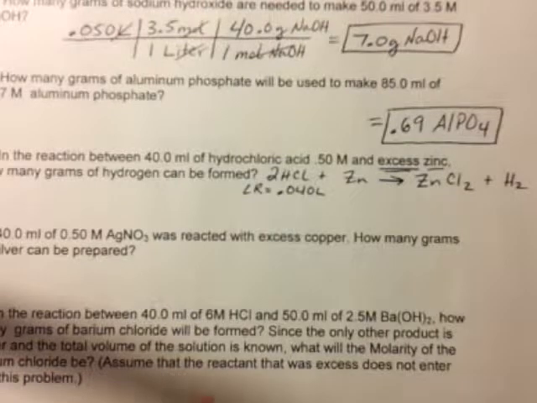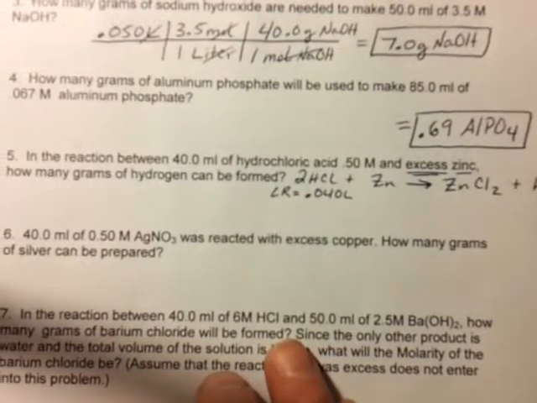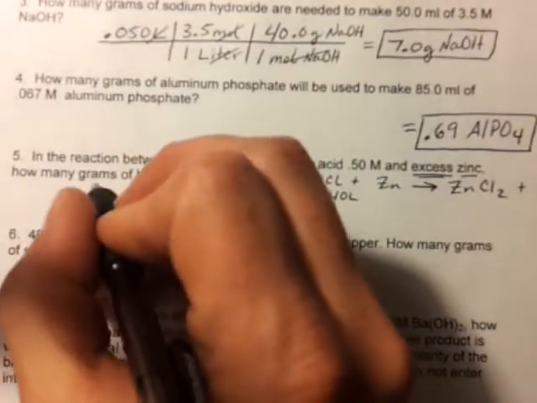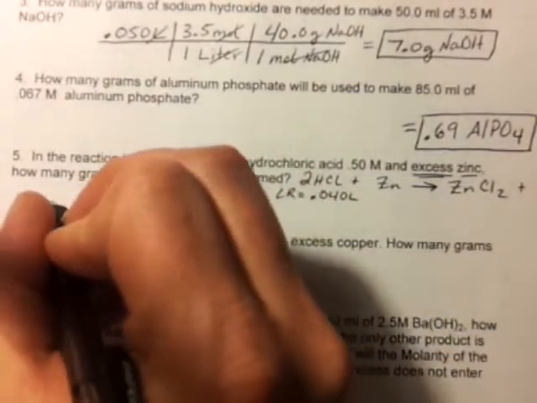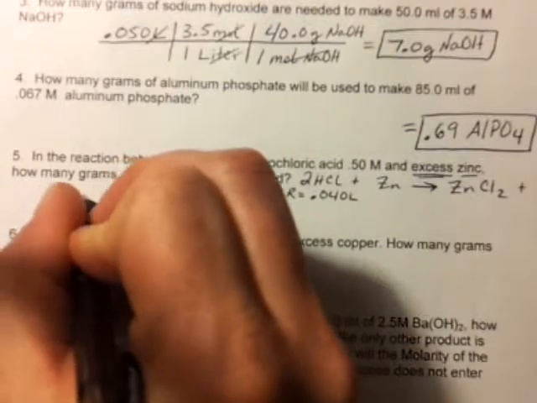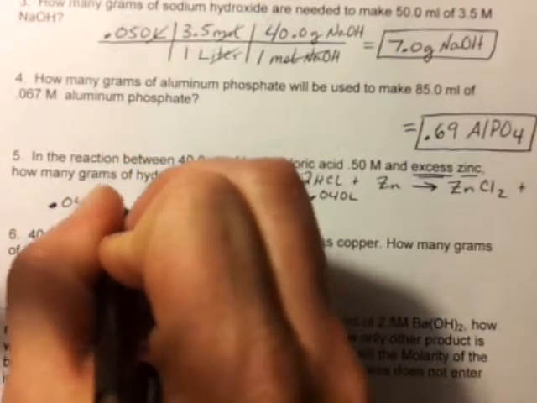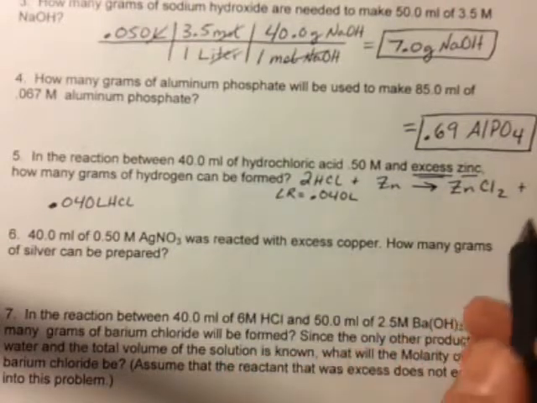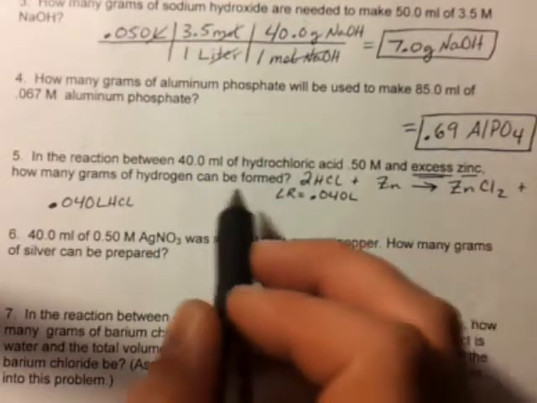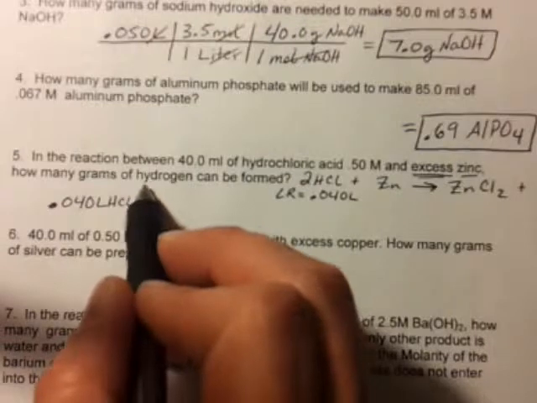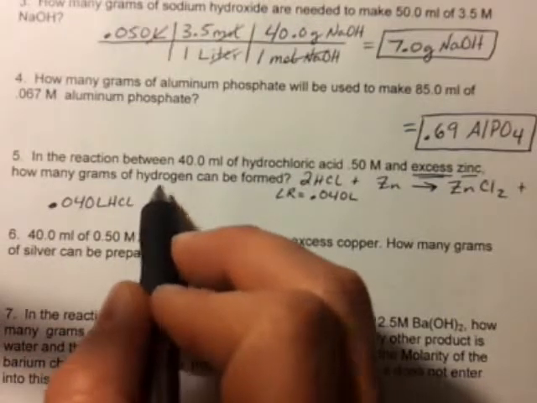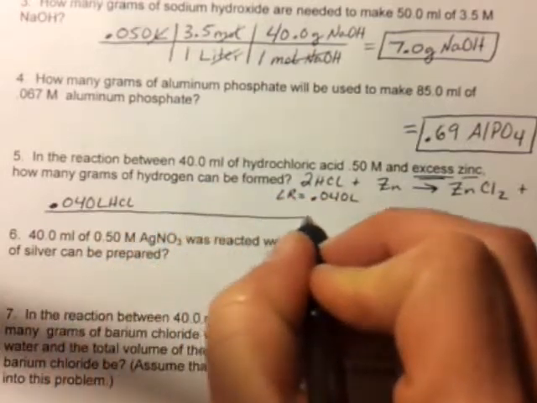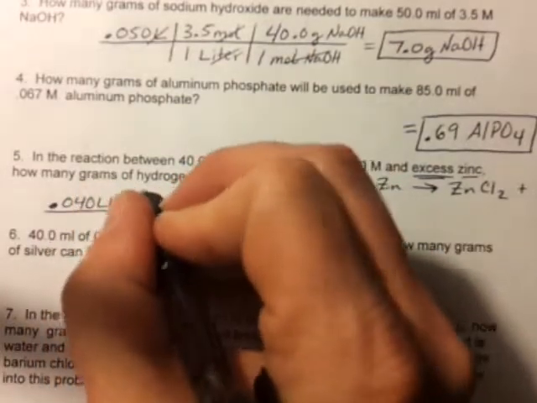And I'm going to start my problem off the same way that we did up top. So I have, let's start way over here, 0.040 liters of HCl. And again, we're trying to get to hydrogen. We want to know how many grams of hydrogen can be formed. So I'm going to work my way from hydrochloric acid all the way to hydrogen. So I know I'm going to need a little bit of space here.